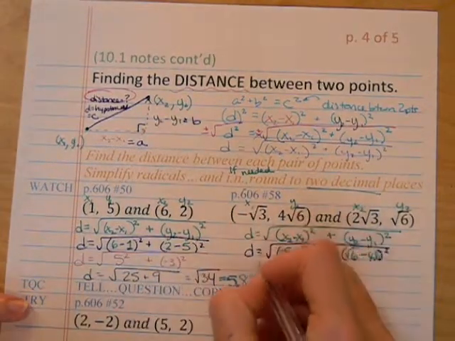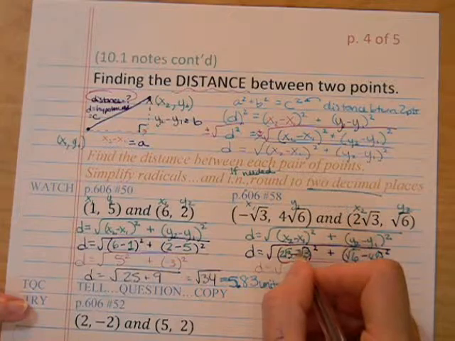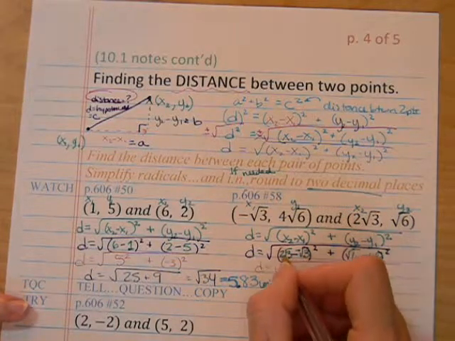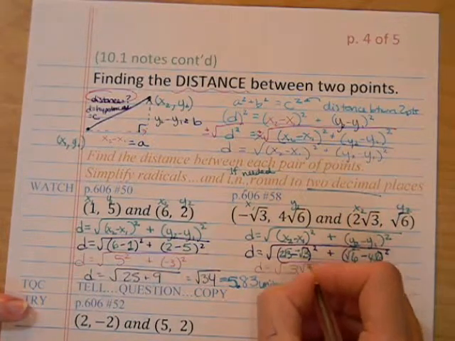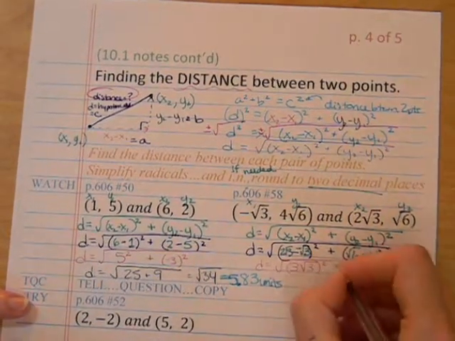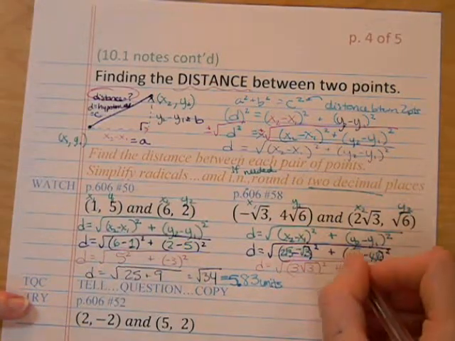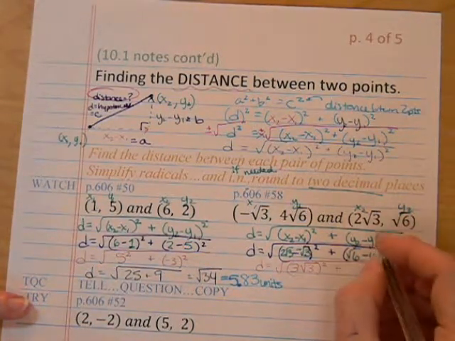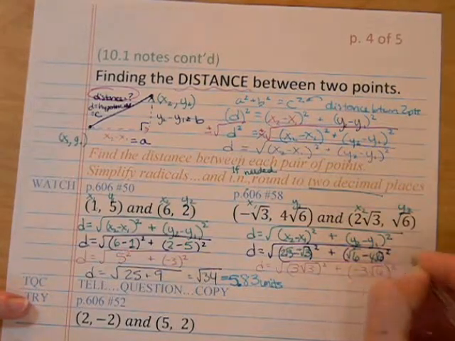So let's simplify that. Distance, big old square root. 2 radical 3 minus a negative is plus radical 3, so you have 2 of something plus 1 more of something. That gives you 3 radical 3, and we'll be squaring that. Plus radical 6 minus 4 radical 6, something minus 4 of that same something is going to be a negative 3 of those somethings, so it's negative 3 radical 6 squared.